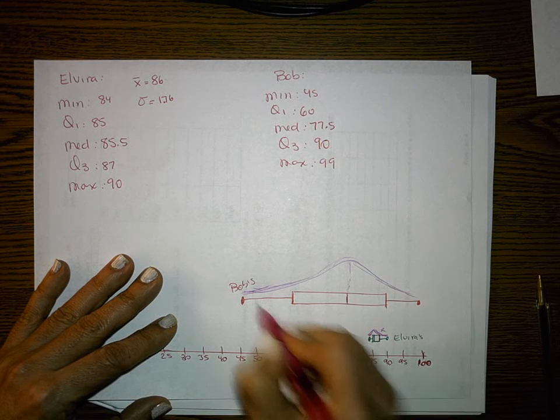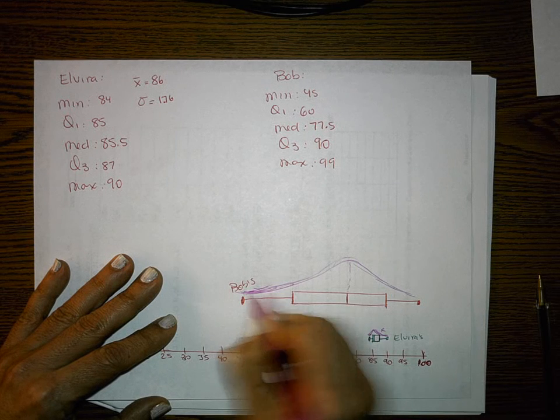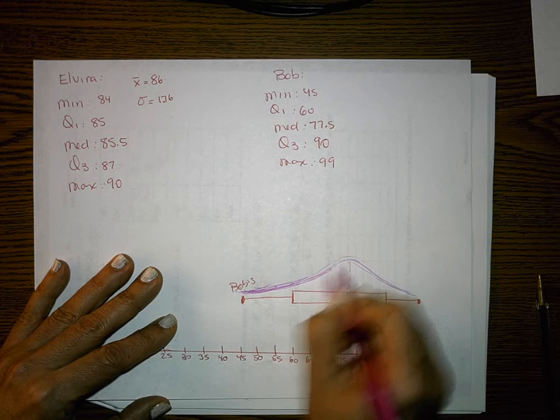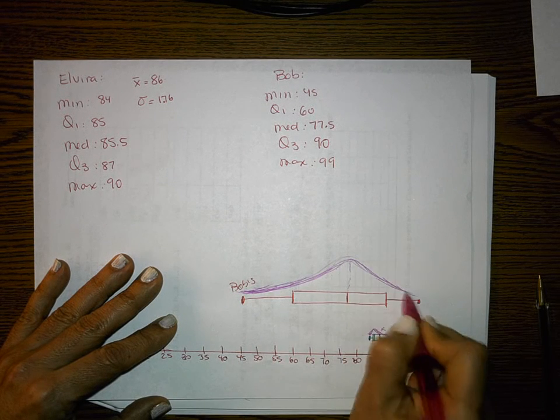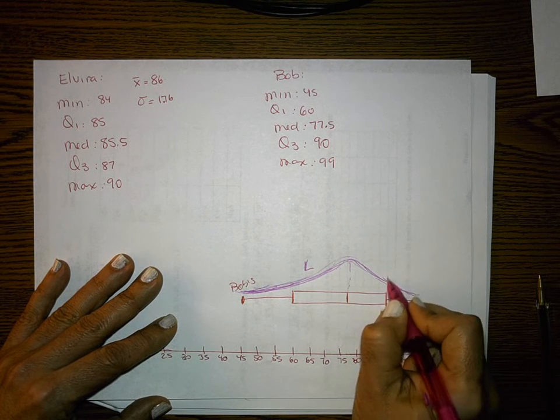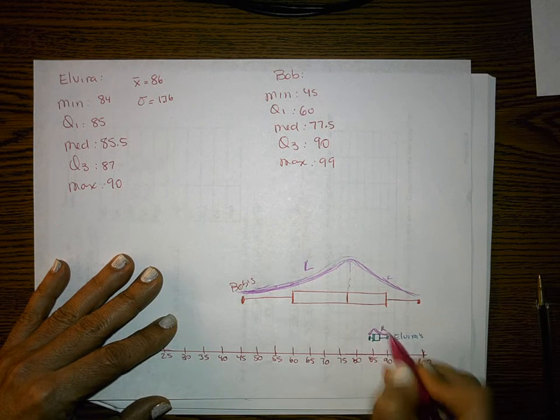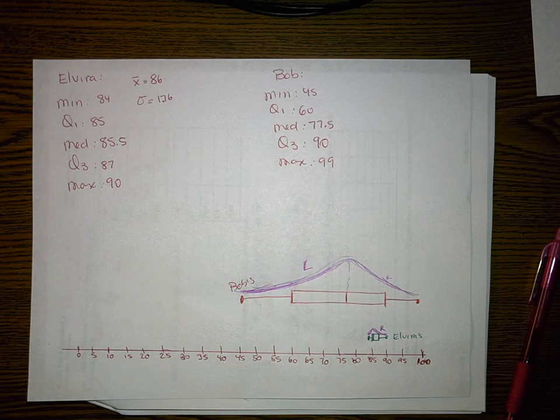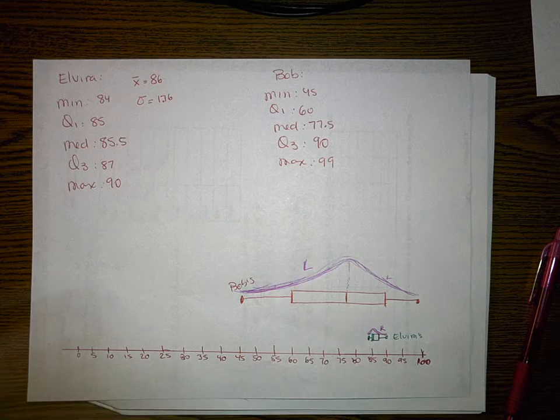It looks like you have more over here on the left before I get to my mound, and then I switch and then I get to the maximum here. So it looks like he has more on the left than he has on the right, and she has more on the right than she does on the left. So I'll let you discuss that and finish your 5-number summary and box and whisker plot.